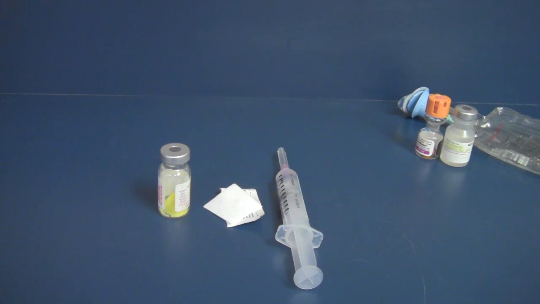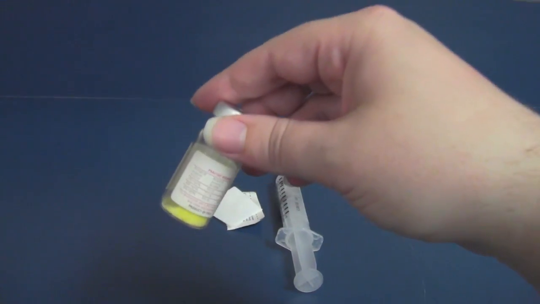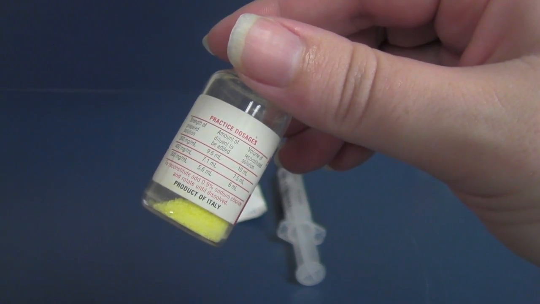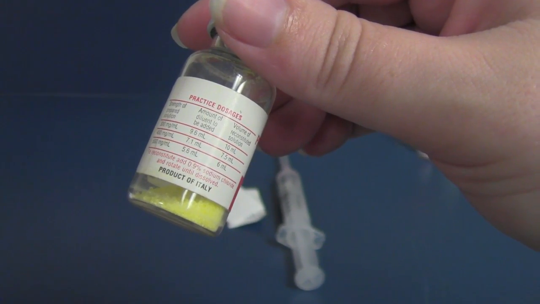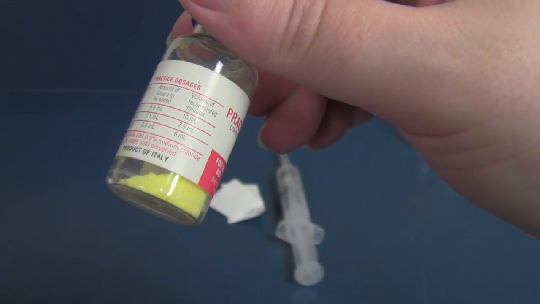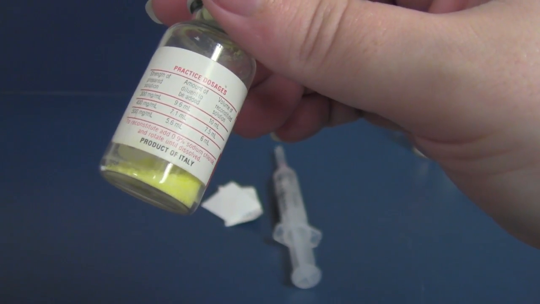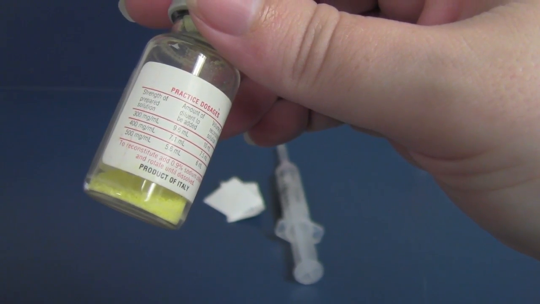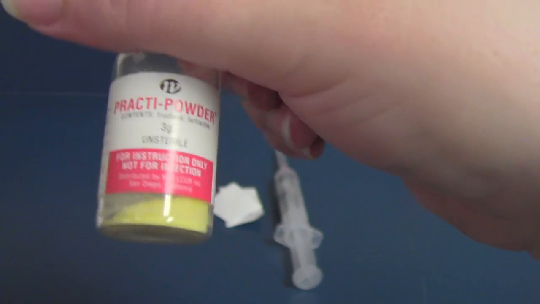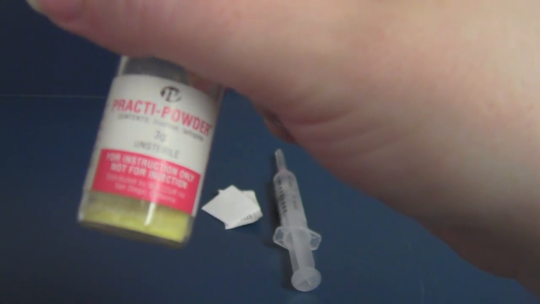You need to refer to the MAR or the vial of medication itself to figure out how much solution you need to add to reconstitute the medication. For this medication, we're going to add 5.6 milliliters so that we get a total volume of 6 milliliters of medication, to get a concentration of 500 milligrams per milliliter of our Practi medication.